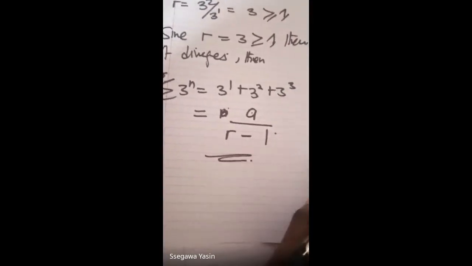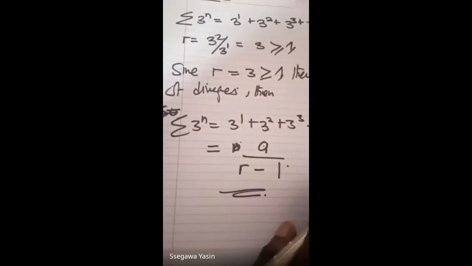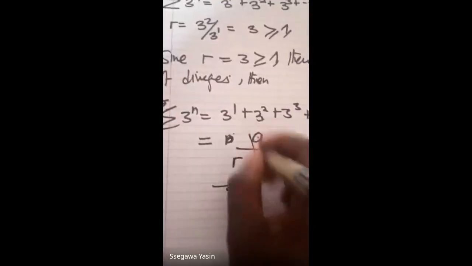So what does it mean? That it keeps on changing, it keeps on increasing. Yes. When you diverge, you change the formula to r minus 1. Why are you changing the formula? But the challenge is, okay, let's drop this.